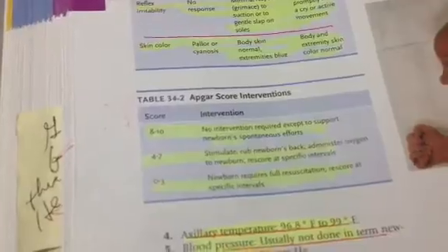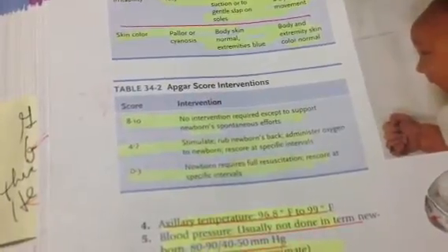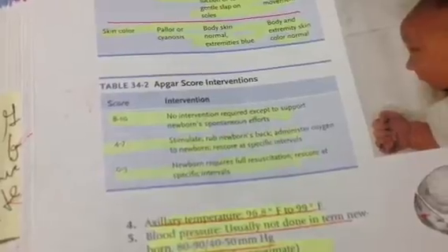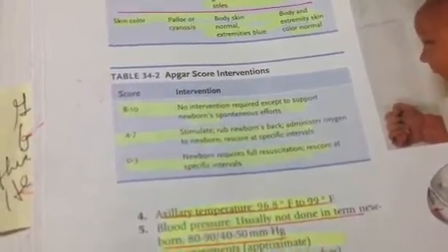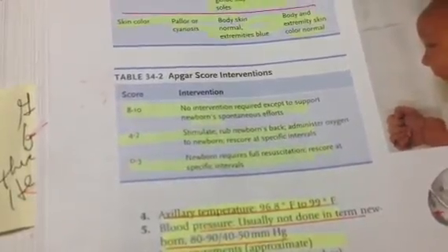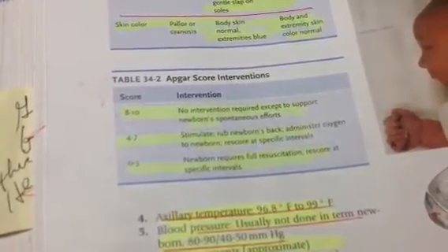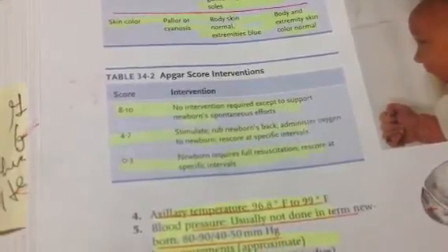Anterior fontanelle is diamond-shaped, soft, flat, 3 to 4 centimeters wide, and it closes between 12 and 18 months of age. Posterior fontanelle is triangular, located between occipital and parietal bones. Posterior closes between birth and 2 to 3 months of age.